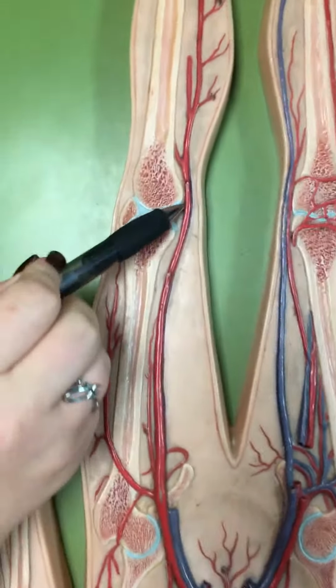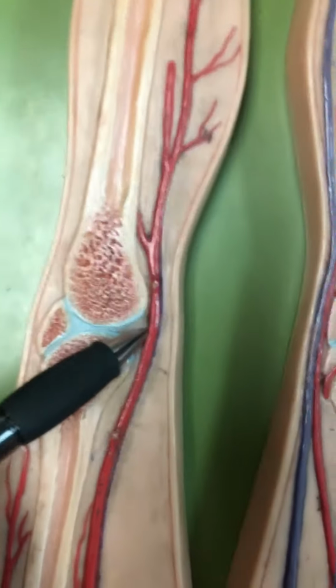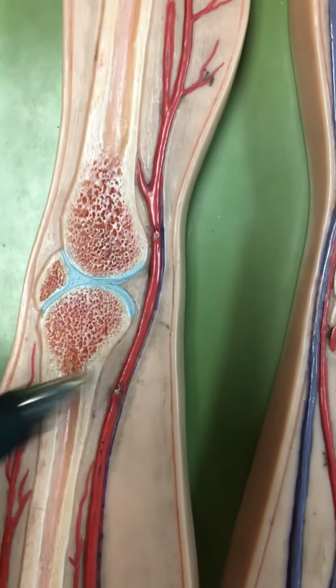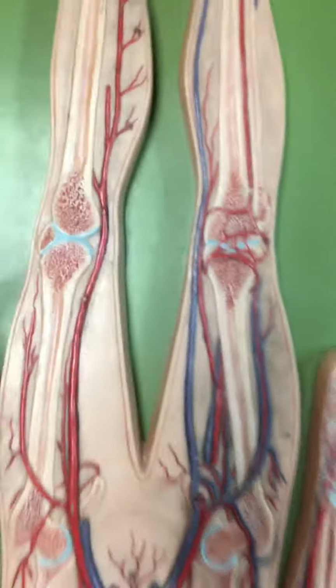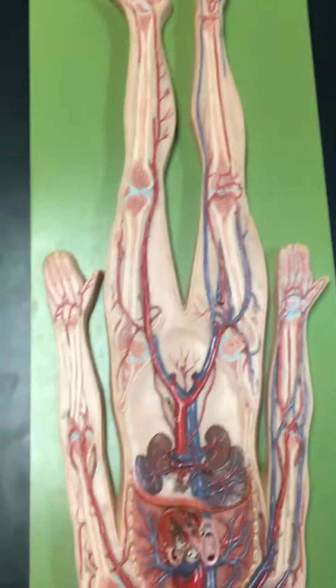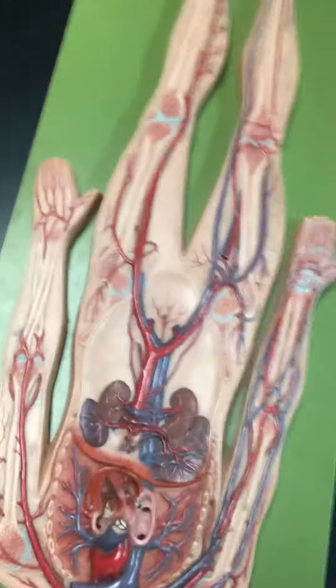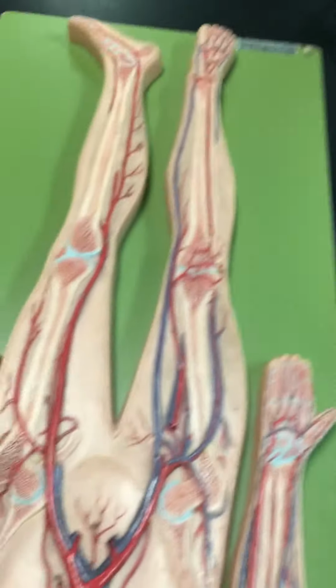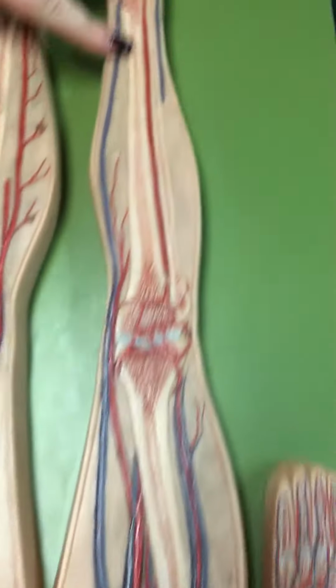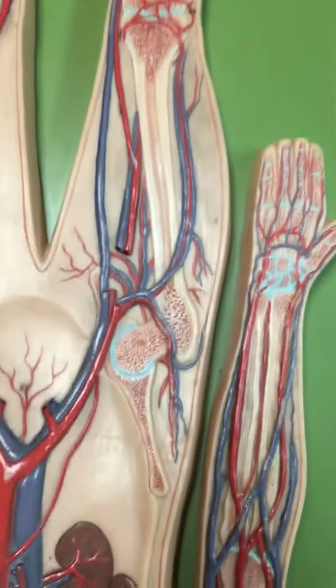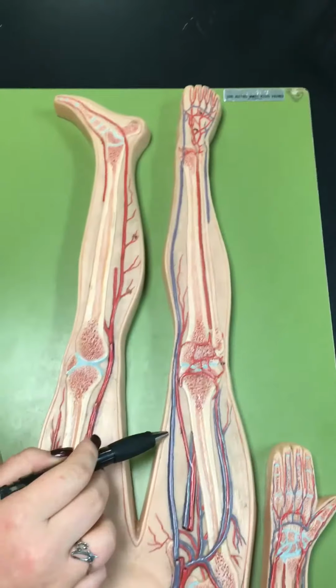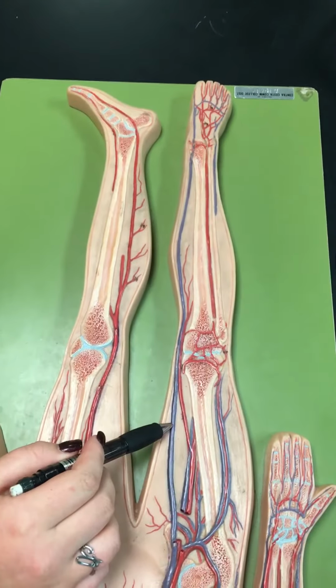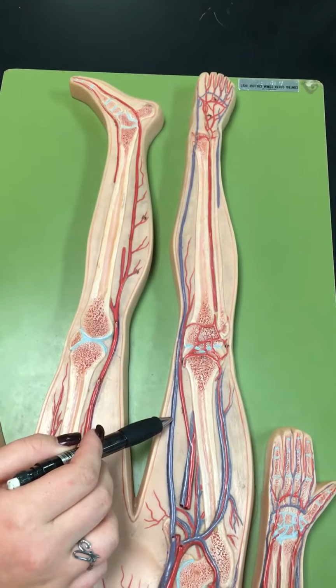So now that we've gone down our arteries, we're now going to go to our veins. So the arteries go away and the veins come in. So now we're going to start from the bottom and work our way up. Right here we have this really long one, this purple vein, or blue vein, and that is the great saphenous vein.